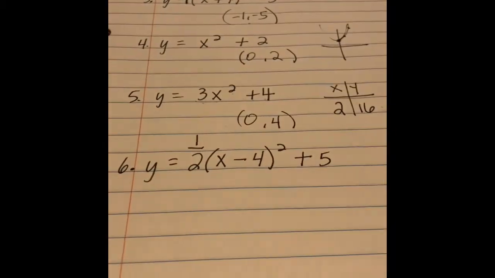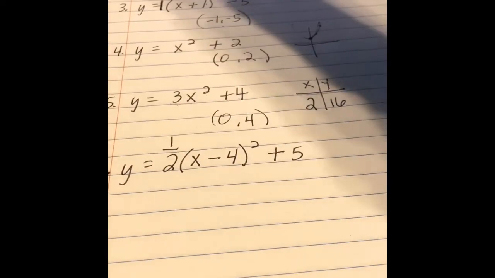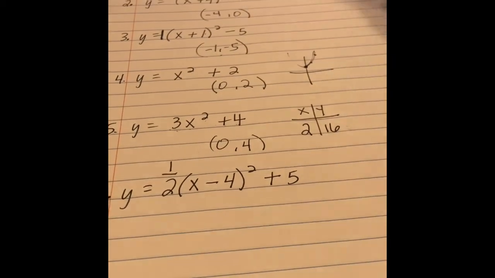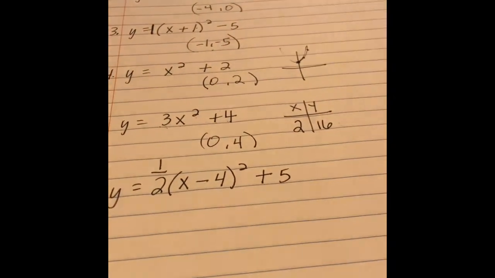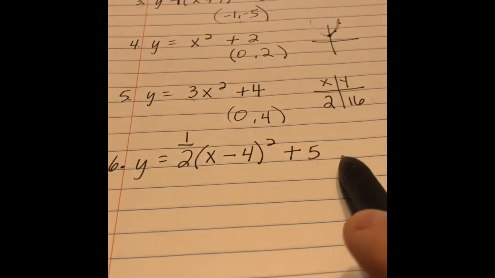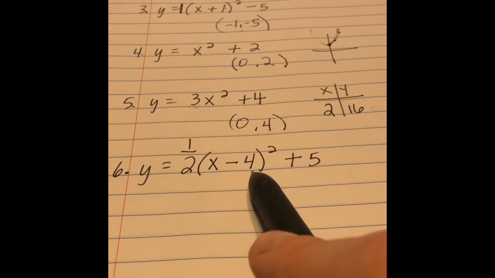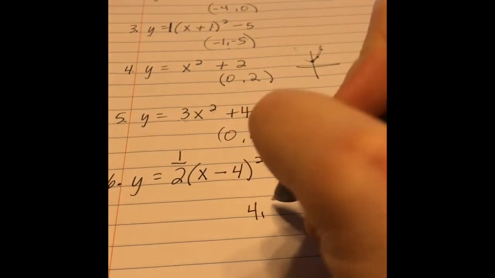And you know what? I'm going to go ahead and change this to 1/2 just so I can show you the difference. I just made these problems up on the fly, so I'll just change it because I made it up. Okay, so this one. First thing is to find the vertex. So the vertex here is going to be 4, 5.